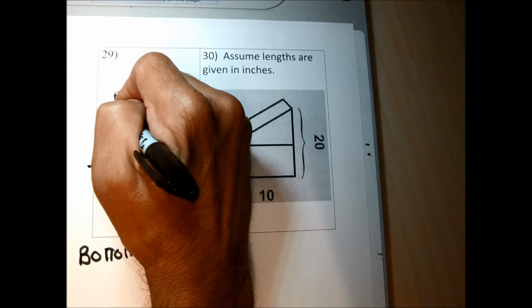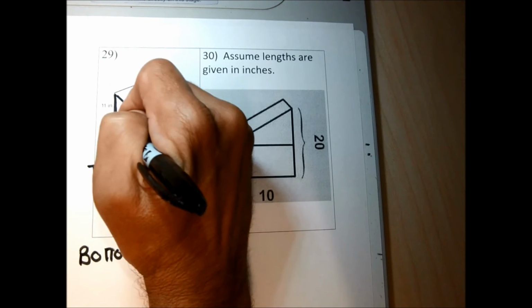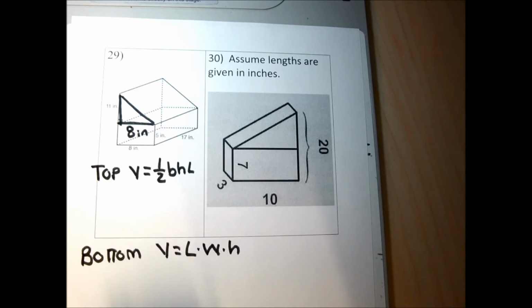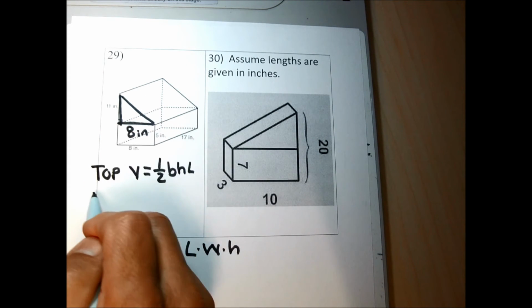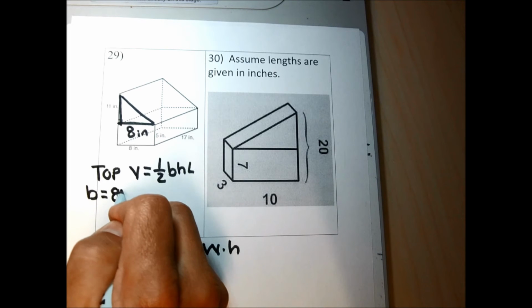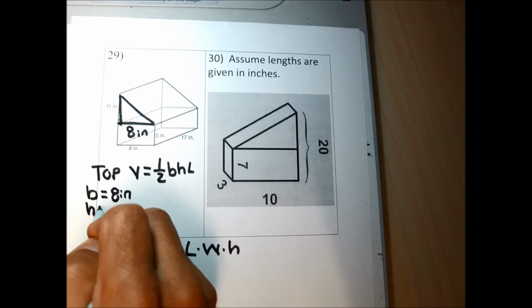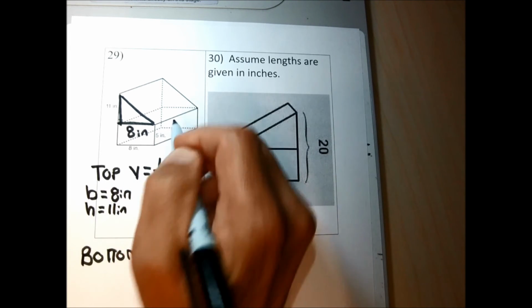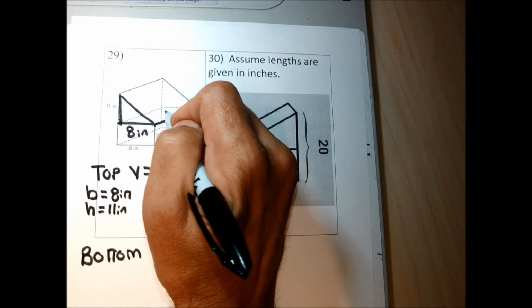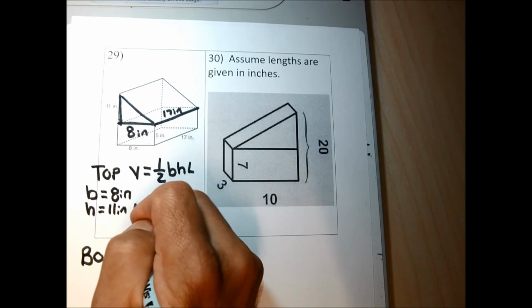And so for this top, this is the triangular base. That's the height. The base is 8 inches. So for the top, the triangular prism, the base is 8 inches. The height is 11 inches. And then the length is this length. It looks like it's 17 inches.